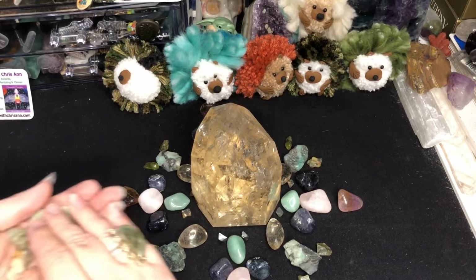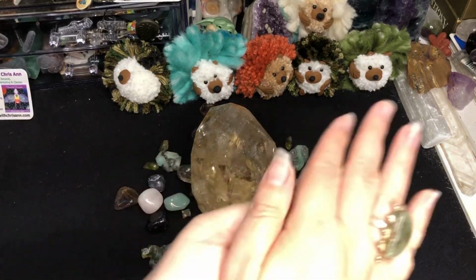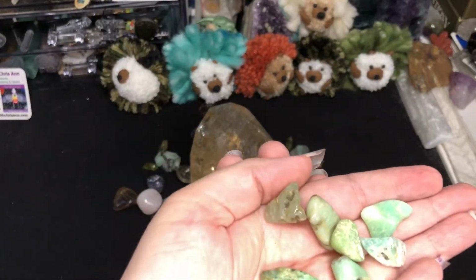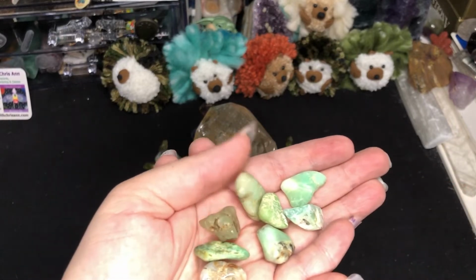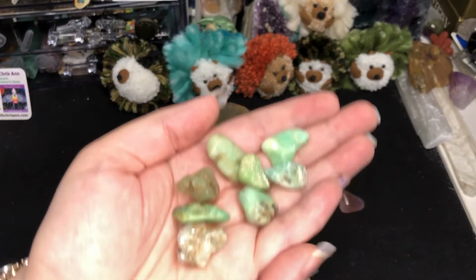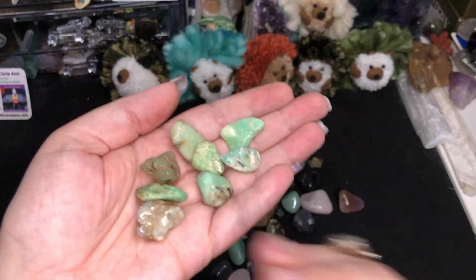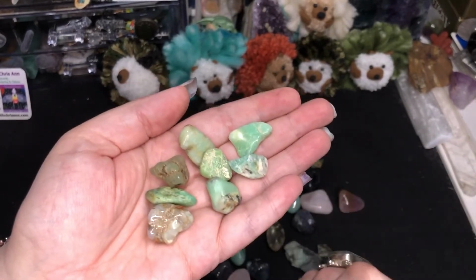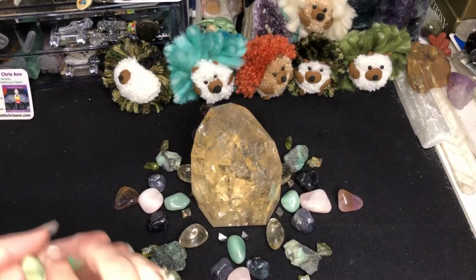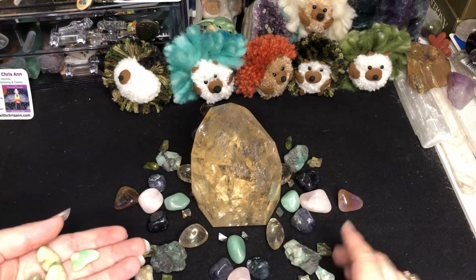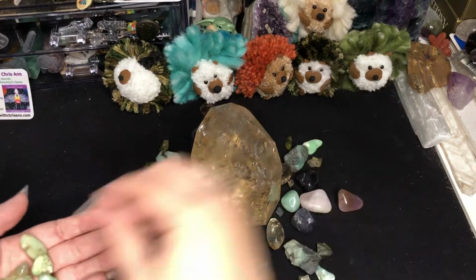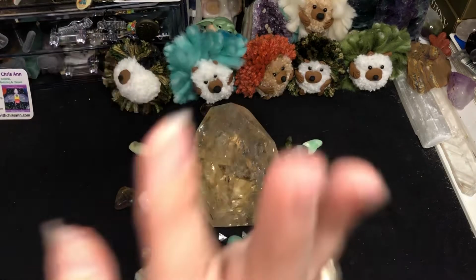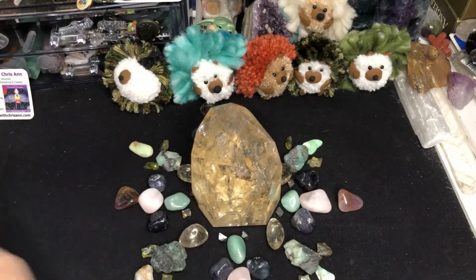Almost last but not least is chrysoprase. Chrysoprase is good for prosperity and it attracts love as well. When we're attracting abundance, we need to have love for what we are attracting and what we are bringing to us. If we don't open our heart to being able to accept it, it's not going to come to us.